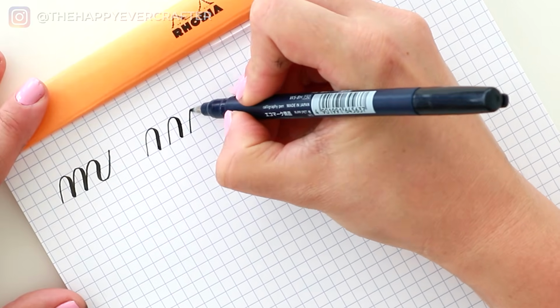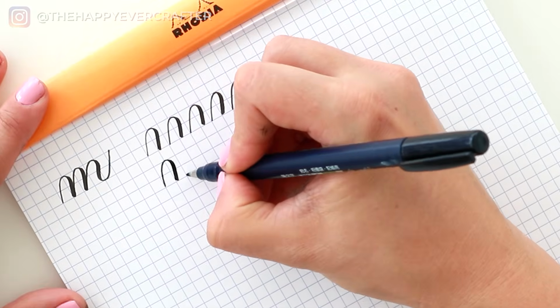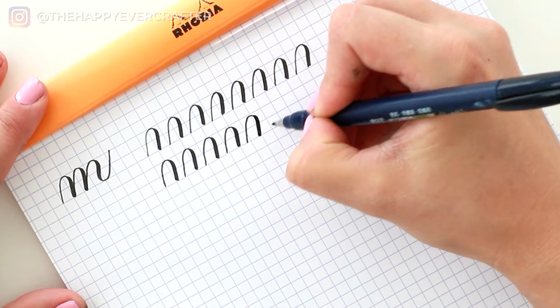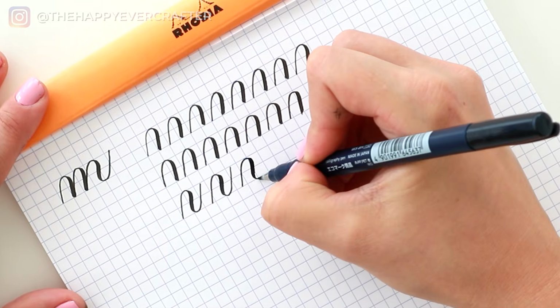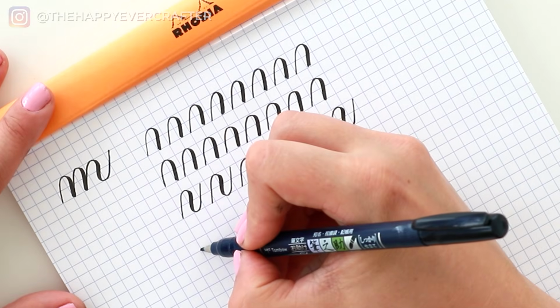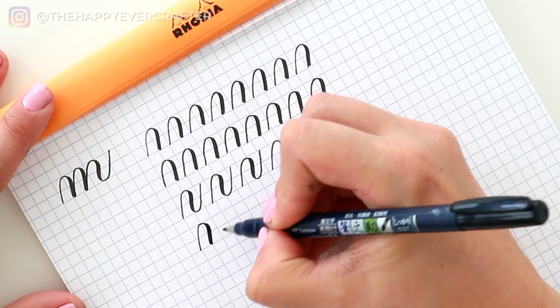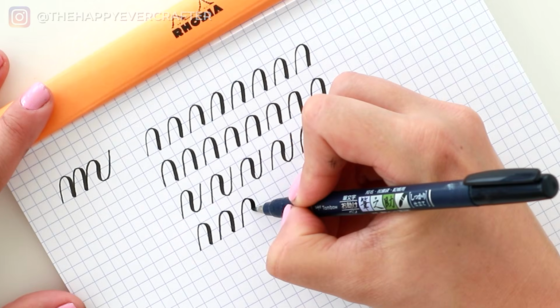So we have a row of overturns. Then we have another row of overturns. And then we have a row of compound curves. Let's do them consecutively. So we would have an overturn, and a compound curve.